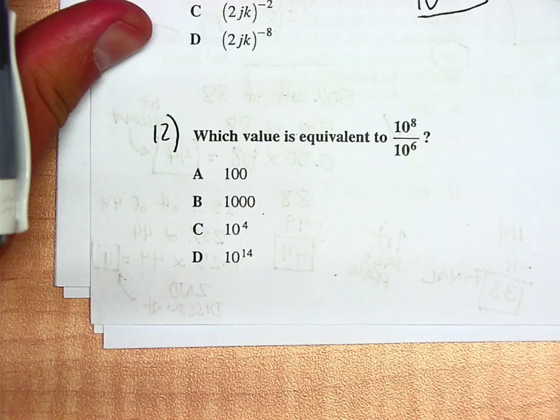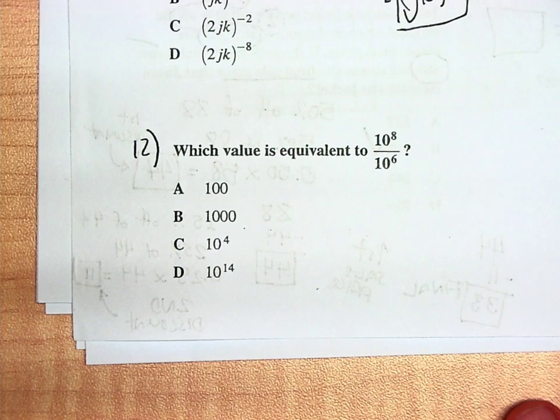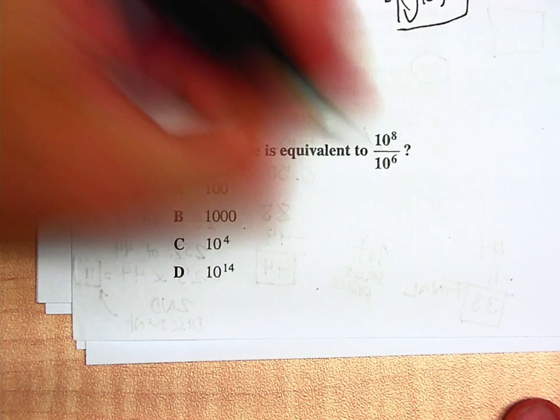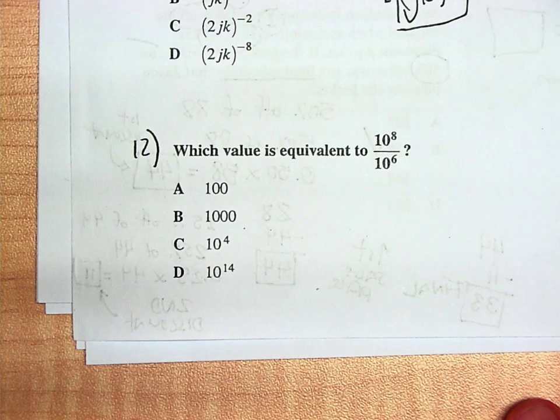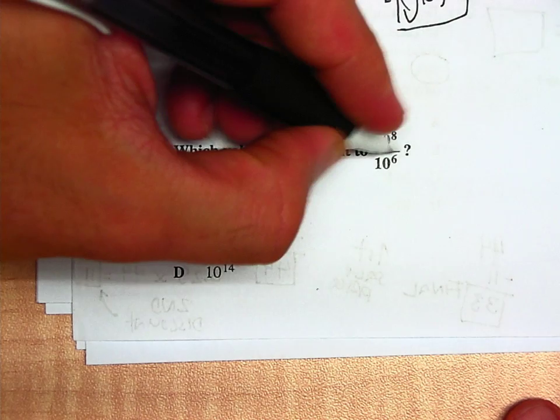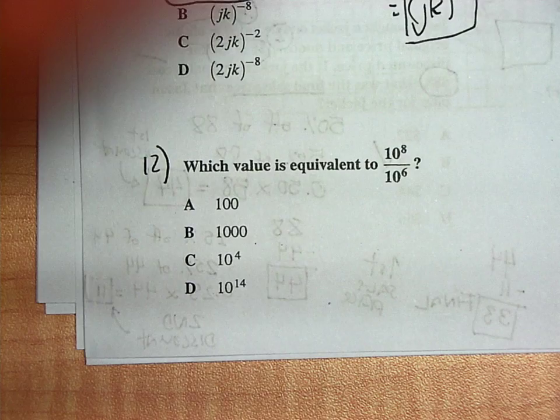Moving on, looking at number 12, which value is equivalent to 10 to the 8th divided by 10 to the 6th? I know that even though this is a fraction, this really means divided.